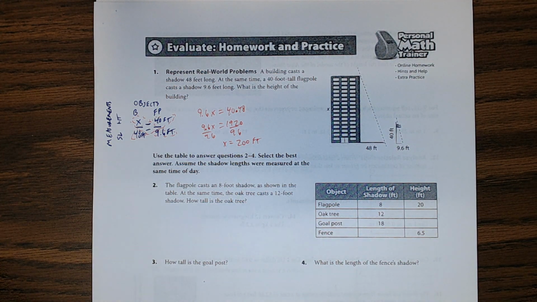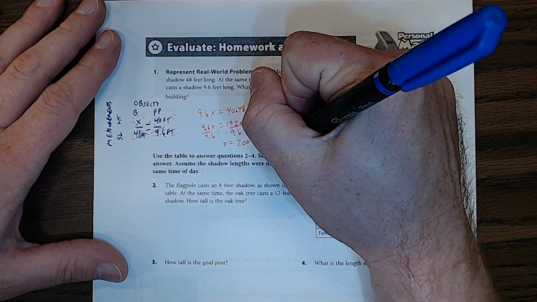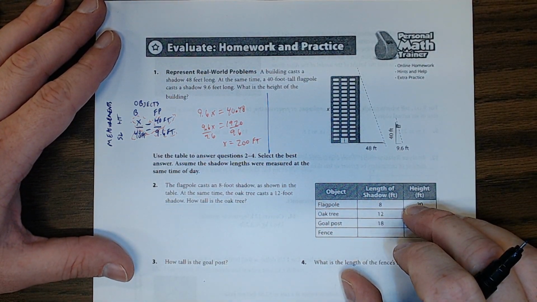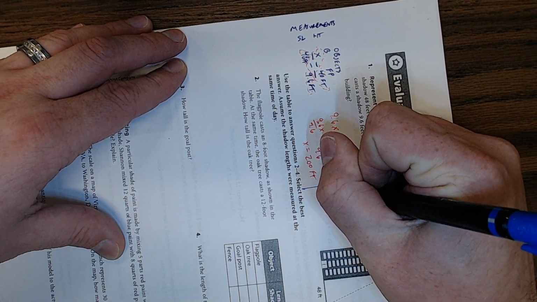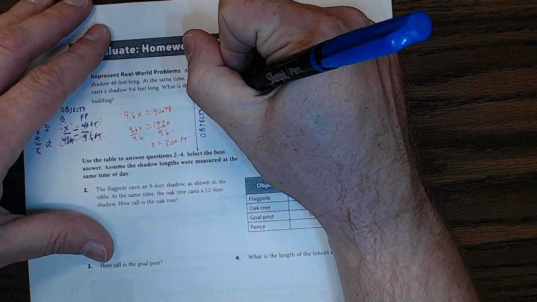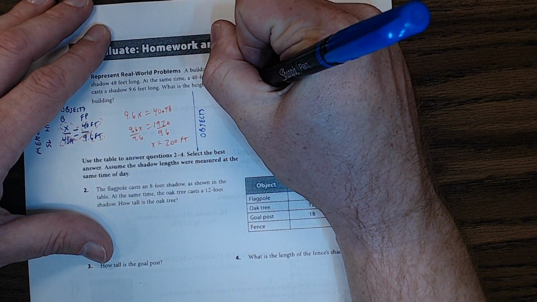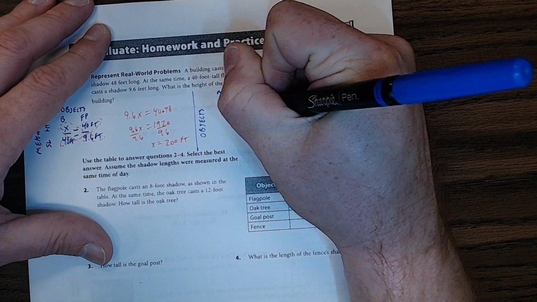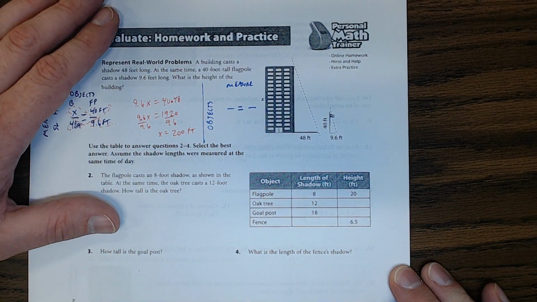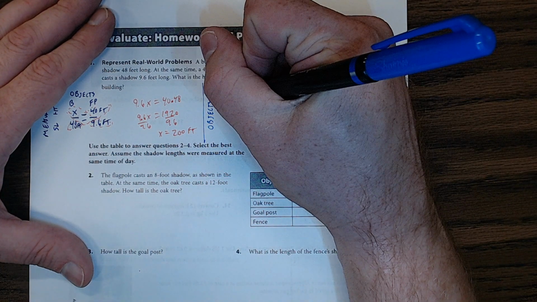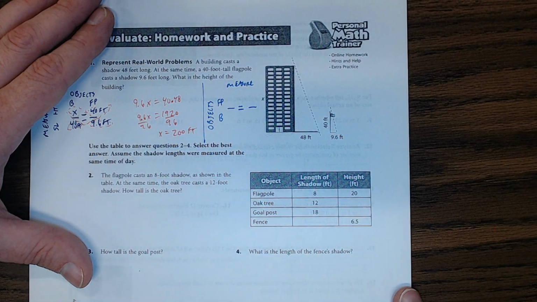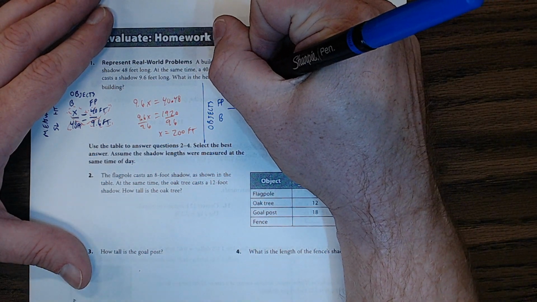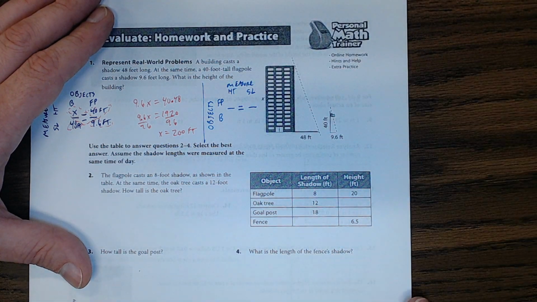Now, we could have done this a little bit differently, and you might want to set it up differently. You could absolutely have put objects on the side. Let's do that. Let's do the same problem, put objects on the side and measurements on the top. I'll just put measure here. Let's set up our proportion, which is, again, 2 ratios set equal to one another. For my objects, I'll put flagpole on top. Let's make it interesting. And building on bottom. And on the top, I'm going to put height here and shadow length here.